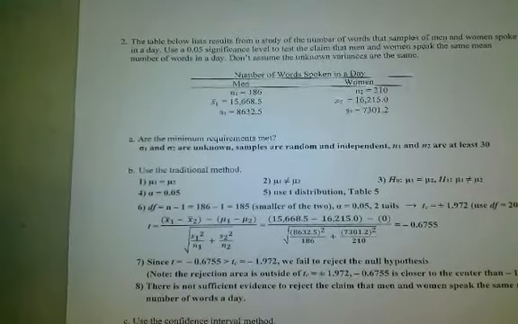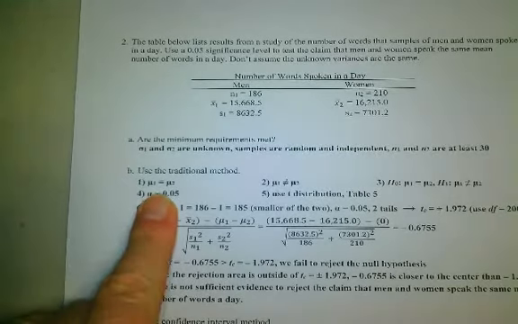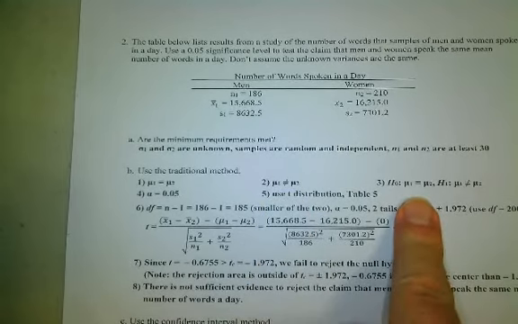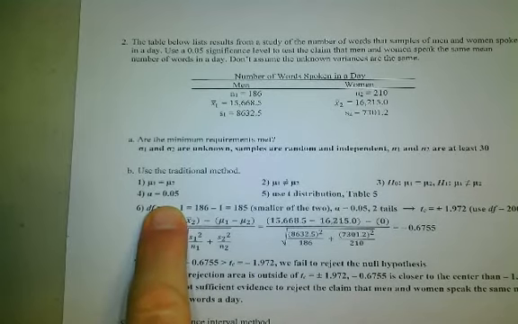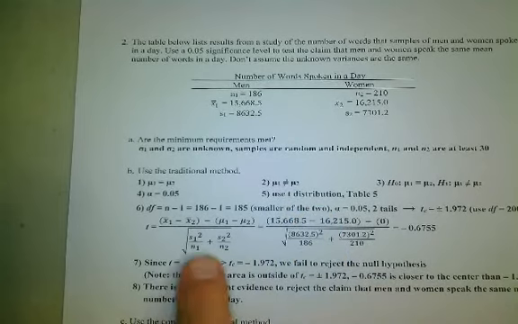Okay, let's look at the traditional method again. This time the claim is they're the same. So the counterclaim is that they're not the same. However, the null hypothesis always gets the equal sign. So the alternative is actually the counterclaim. We're using alpha of 0.05. We're again using t-scores in table 5.